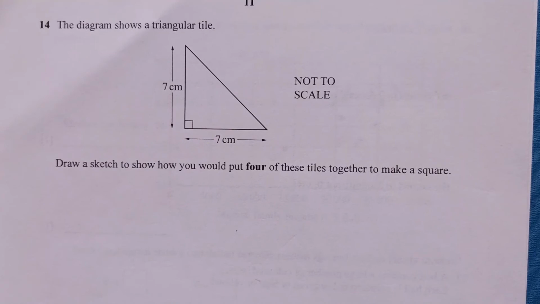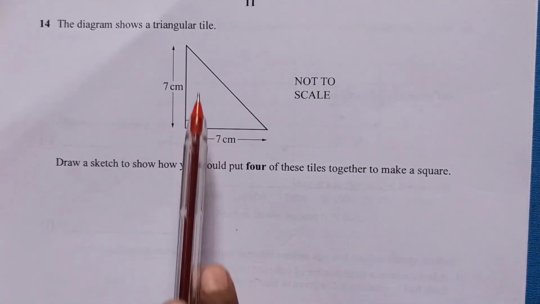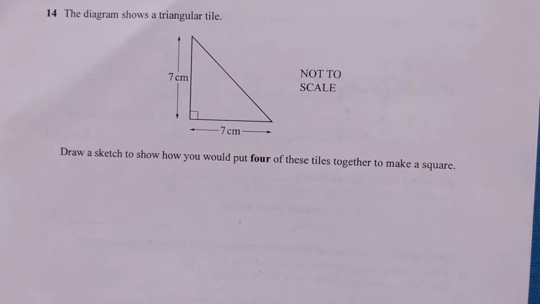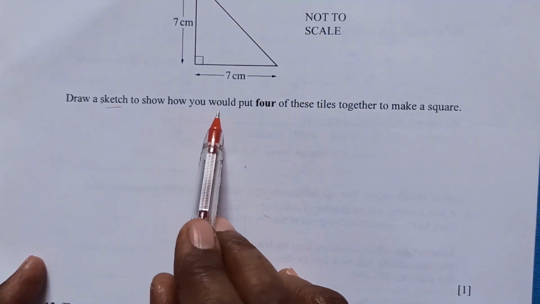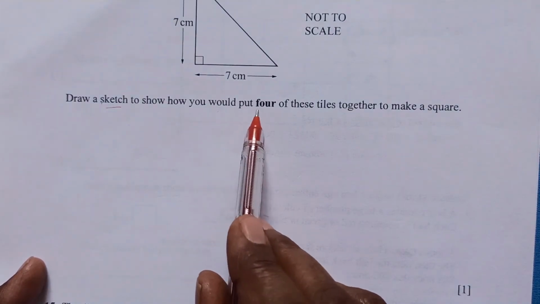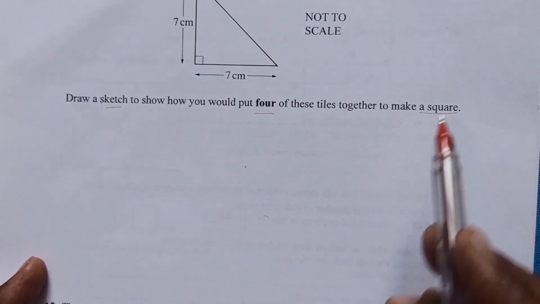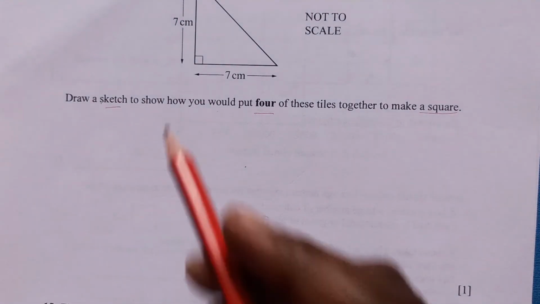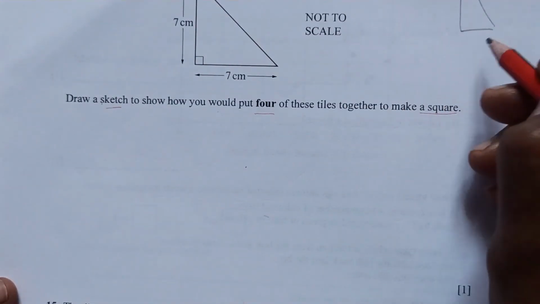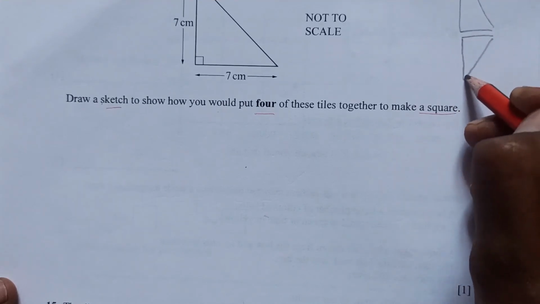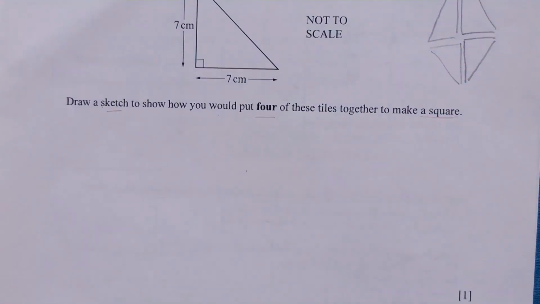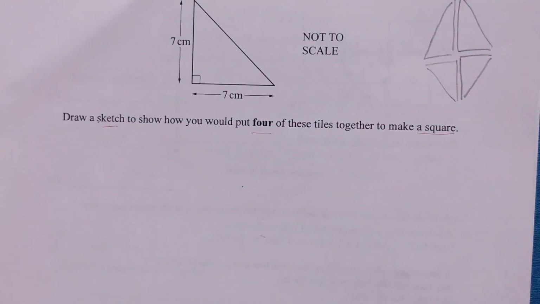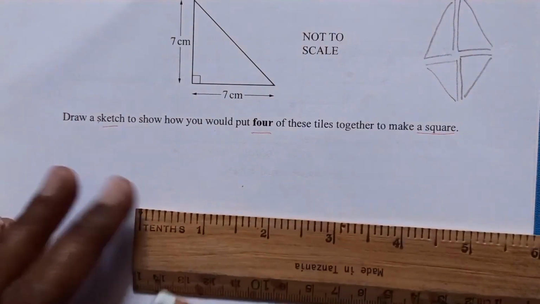Okay, number 14, and the diagram shows a triangle. You can see this is a triangular tile here. Draw a sketch to show how you would put 4 of these tiles together to make one square. If you look at this, it is a triangle like this. There are different ways. If you put 4 of them like this, you can make a square, right? We can use a ruler and compass for that. We need this 7 centimeters here.